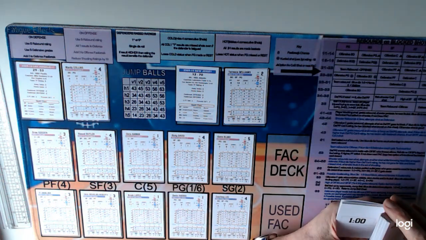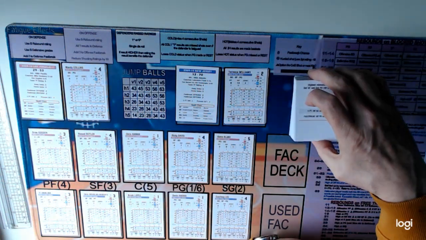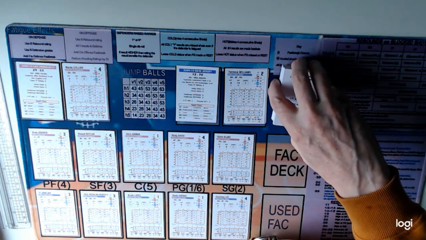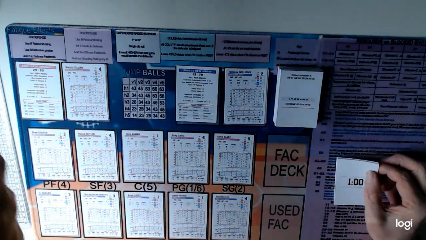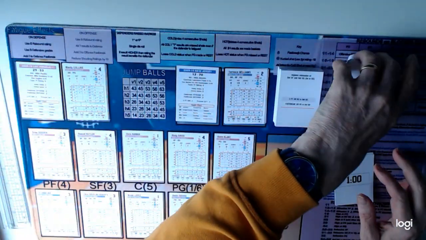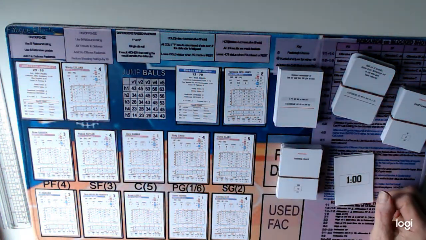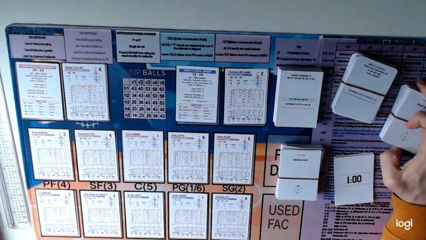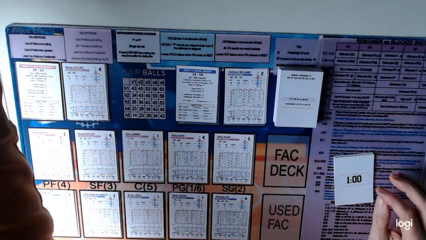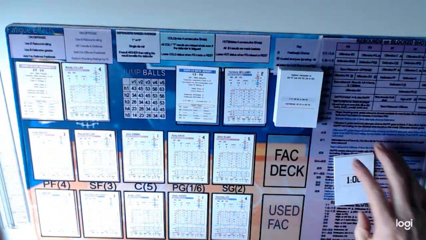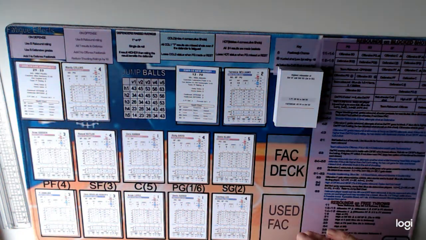Now I bought the PDF version of this, and if you've got the game board version of it and you've gone and bought 4 packs of these, then it's quite expensive. So what I did is I've printed 4 packs of cards, so that when I set up for a game I can set up 4 sets of fast action cards, and I don't have to keep messing about setting them up. But anyway, back to what we're on with.